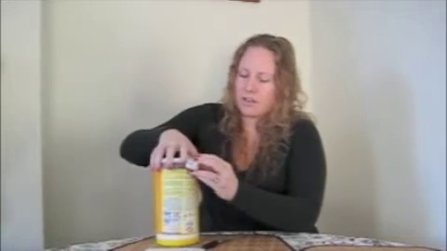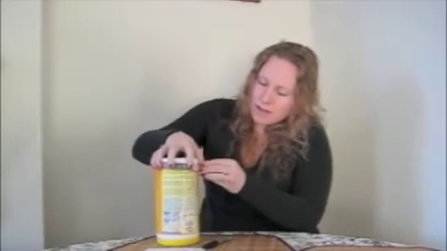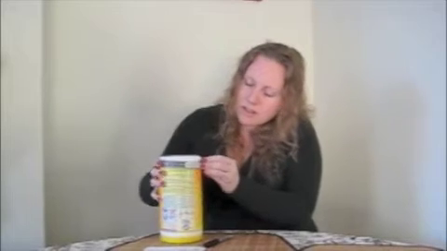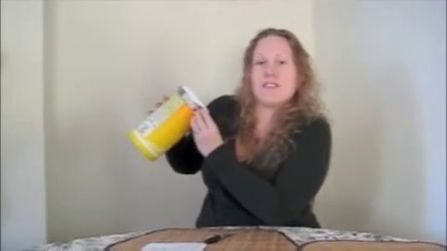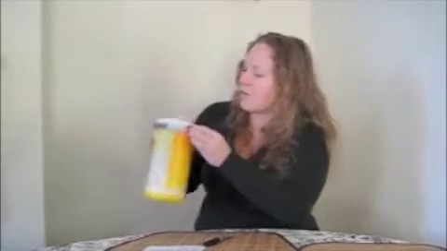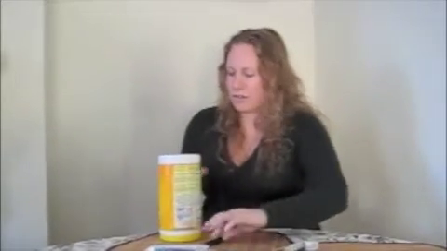Now, to find the circumference, you're going to find the distance surrounding the entire circle. And you'll do that by taking your measuring tape and putting it around like this. So the circumference of this cylinder is 34 centimeters.